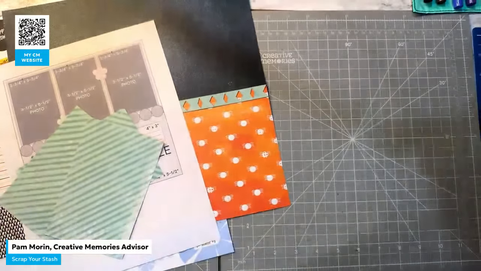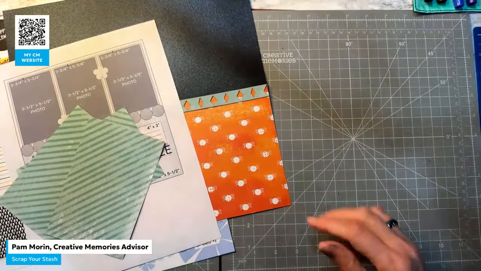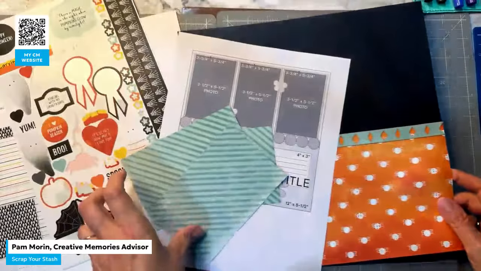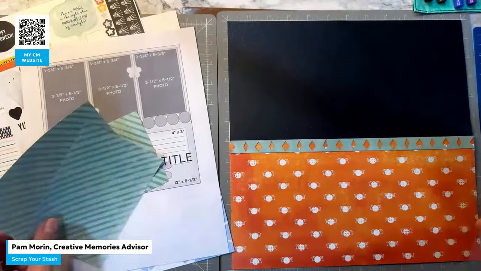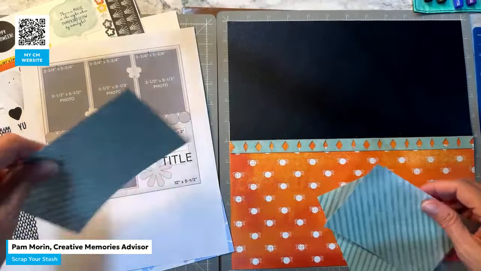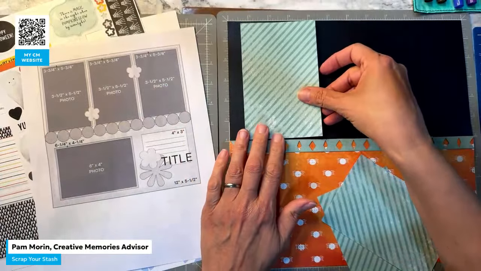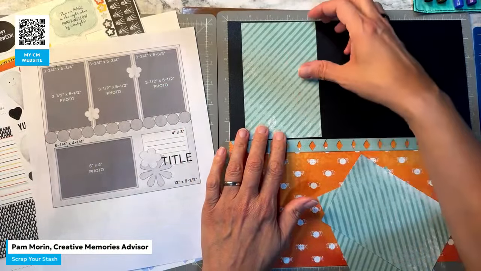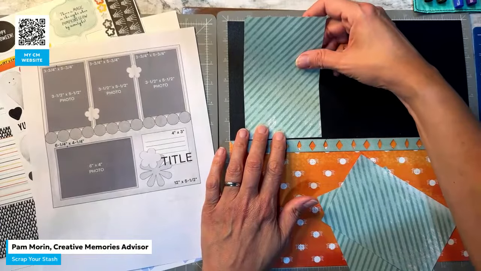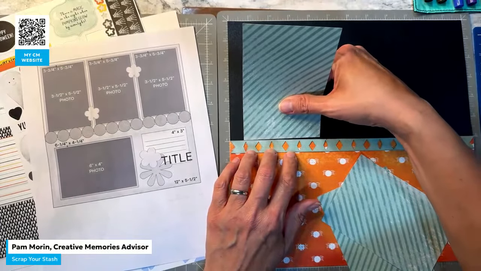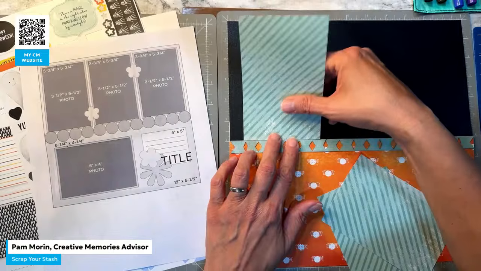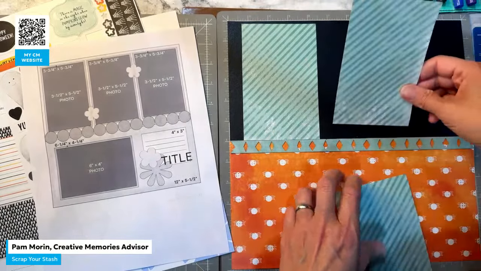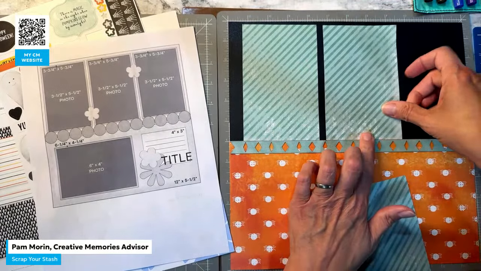Okay. So now we have our 3 3/4 by 5 3/4. And these fun guys are going to go up here at the top. Oh, still got some repositionable there. So we're going to have 1, 2.